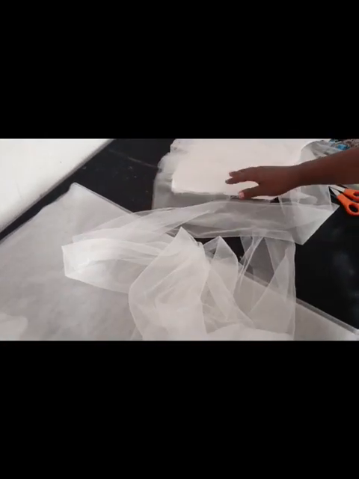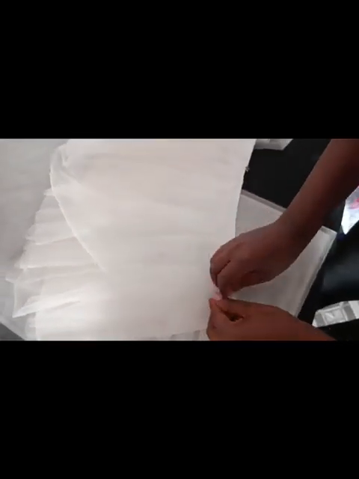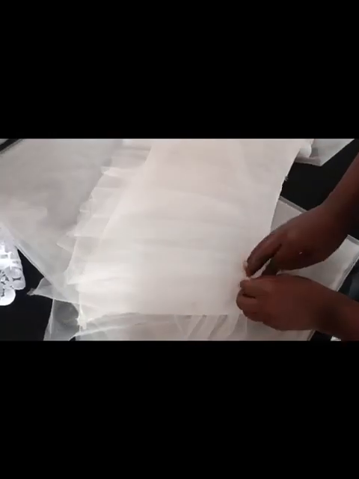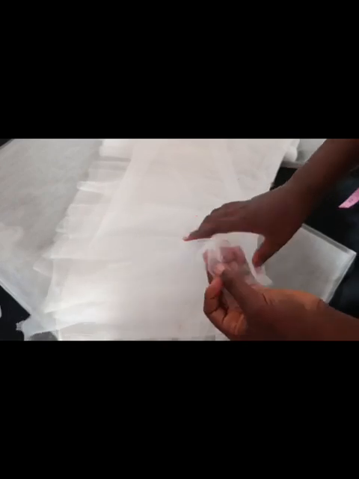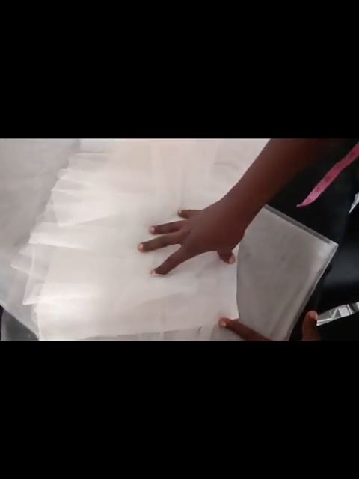So the next is the last layer, but it will have crinoline. I just want to arrange it for us to see how it will be. The last layer on the waist itself is going to have crinoline.